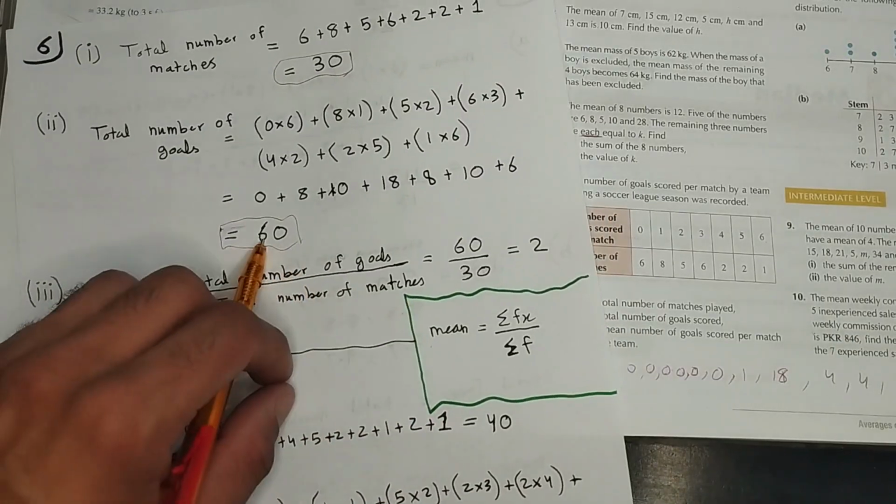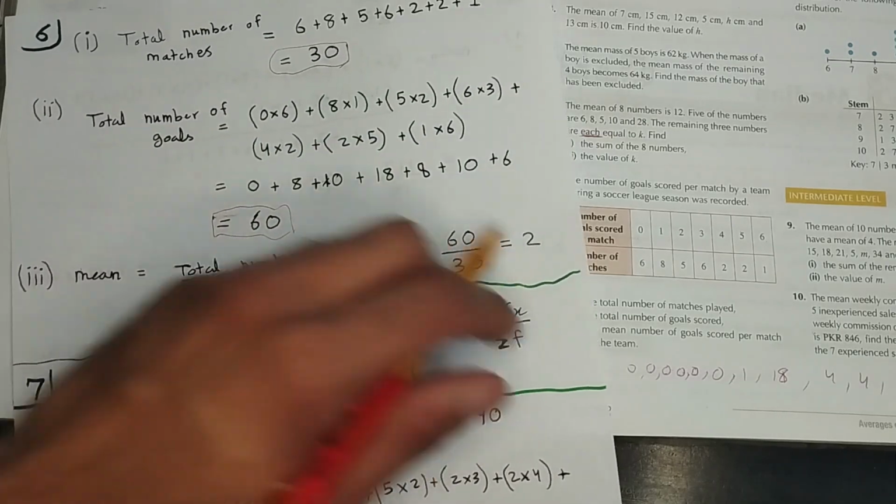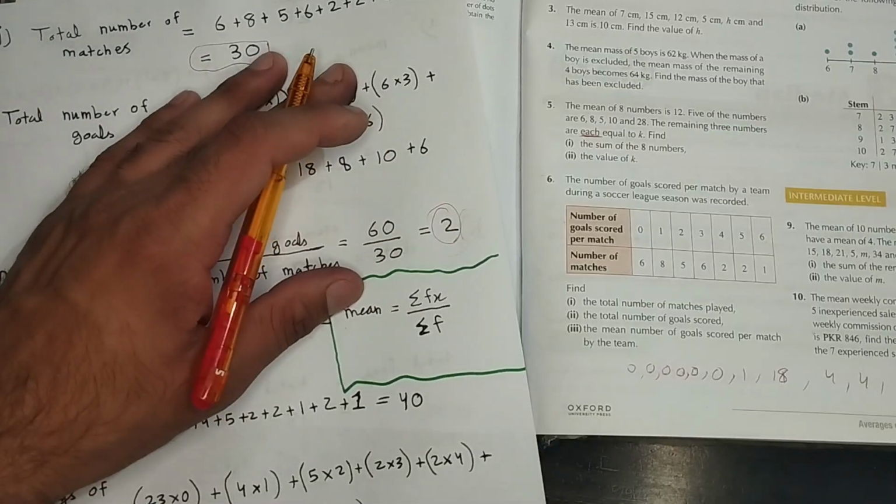Total number of goals is what? 60. Total number of matches is 30. 60 divided by 30 is 2. So that's the mean. That's the mean number of goals that they did in each match.